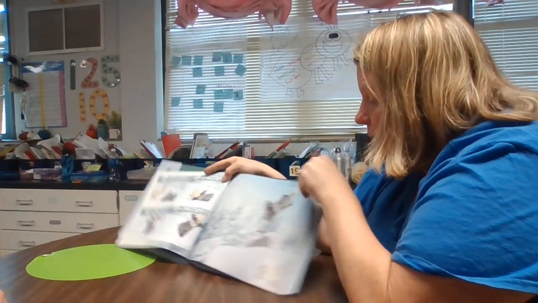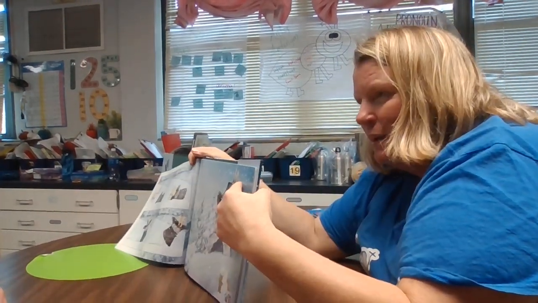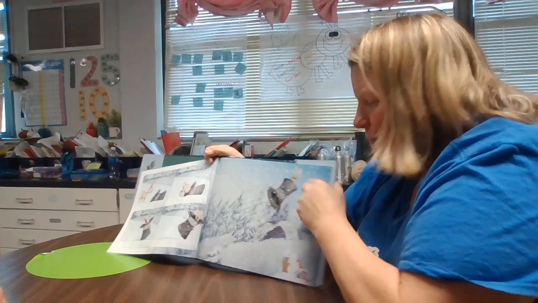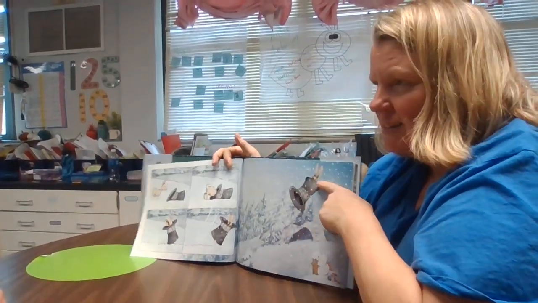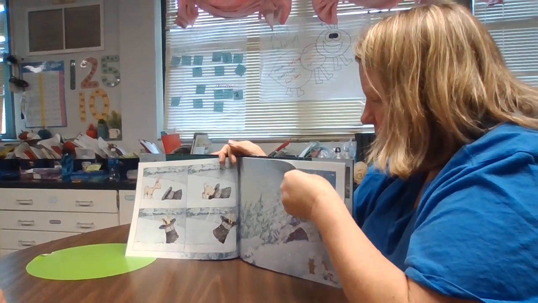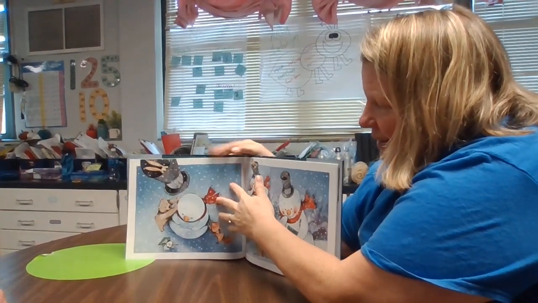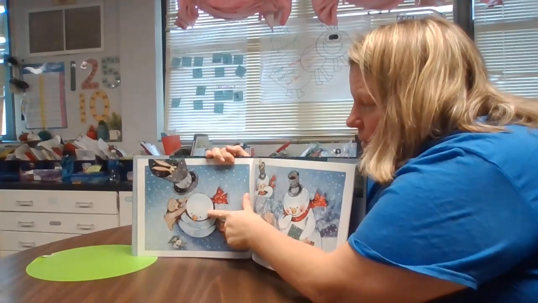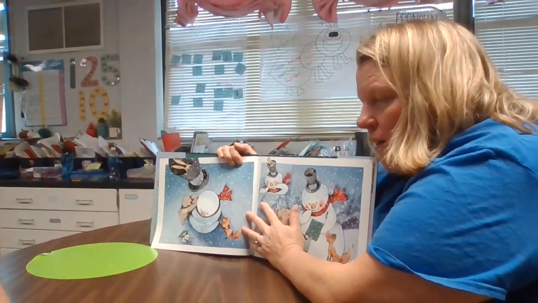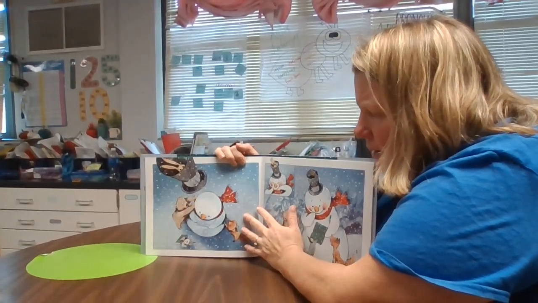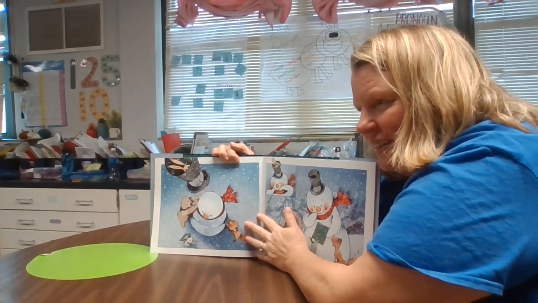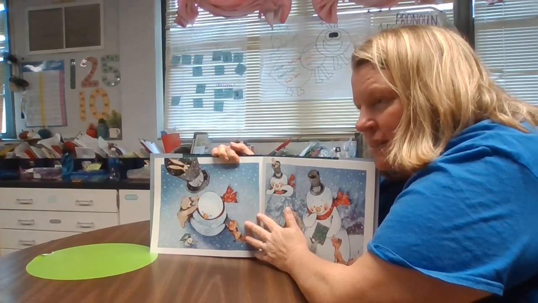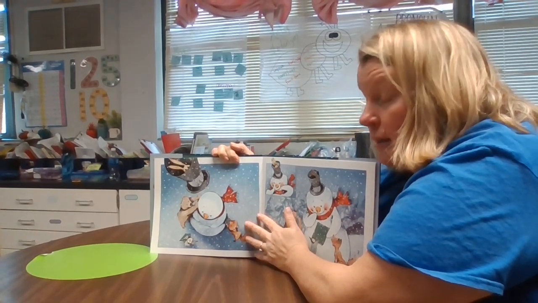Okay. All right. Oh, what's the bunny doing? Looking at the hat. He's popping out of the hat. What was sticking out of the hat? His foot. Now his face is popped out. Oh goodness, what's happening to the hat now? It's floating away, but it's going on his head. Whose head is it going on? The snowman.